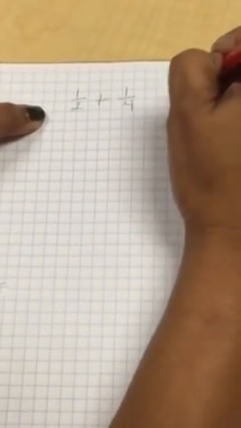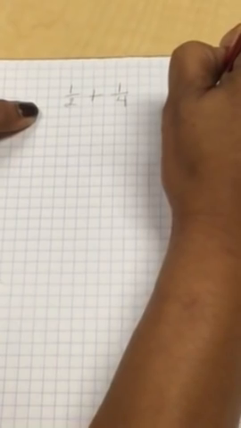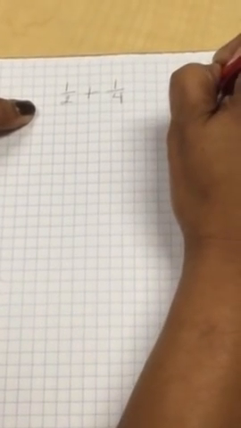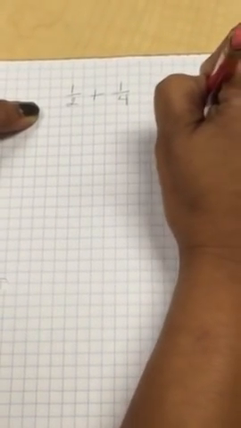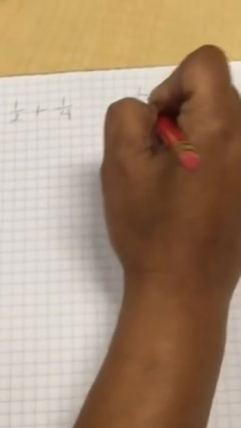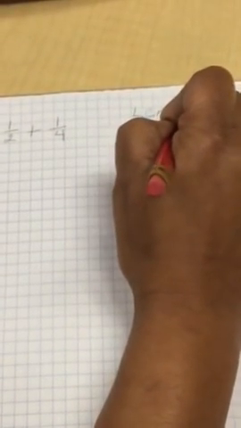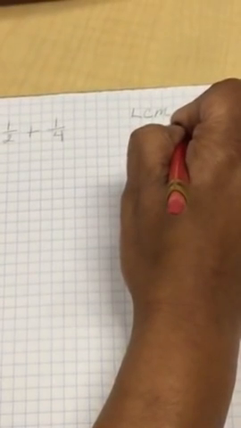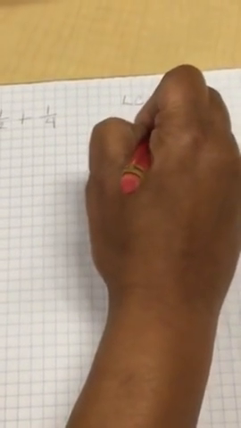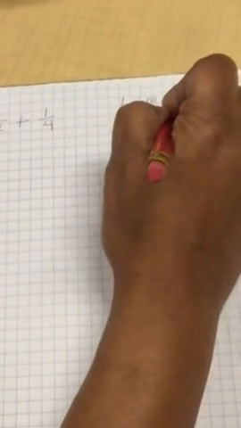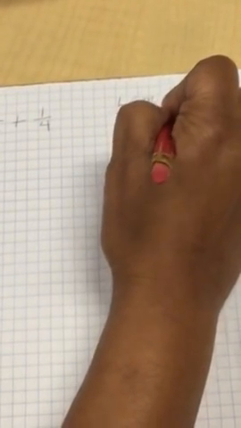I need to find the least common multiple. So I'm going to set up that least common multiple table we talked about today. And I'll put my two denominators here, 2 and 4. And what I'm trying to find is the multiple that they have in common. Well, I know multiples of 2 are 2 and 4, and look at that, I know multiples of 4 is 4, so I can stop at 4. And my least common multiple for these would be 4.